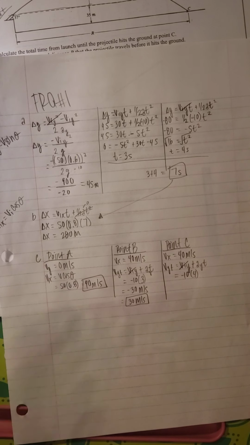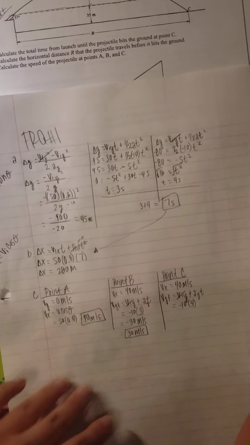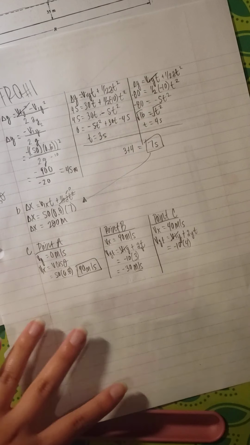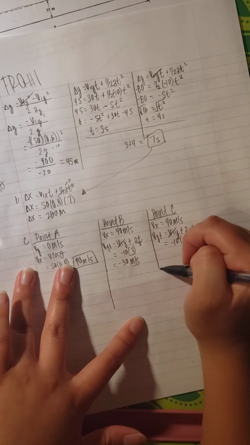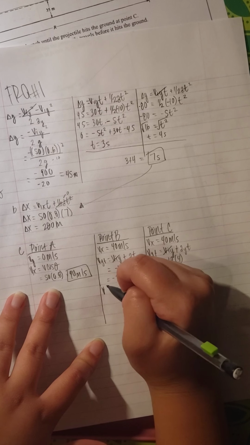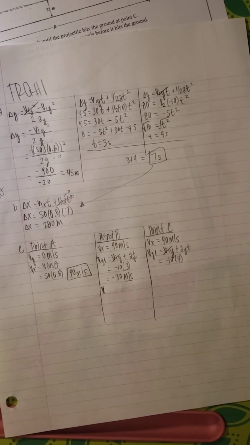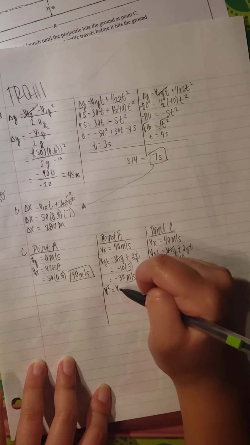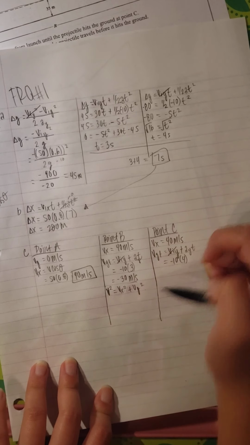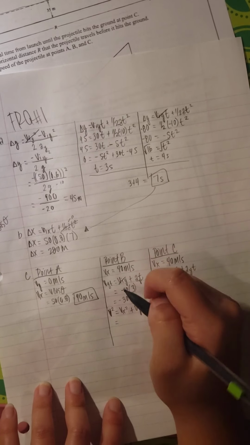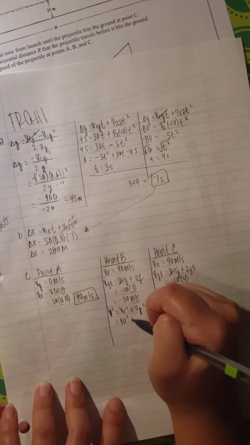Okay, wait, let's go back really quick. I only found Vy. It wants the speed. Okay, so let's ignore this box. Sorry, brain fart. I was too excited to move on. To find V, we can use kind of like the Pythagorean theorem. So we get V squared equals Vx squared plus Vy squared. Oh, that's right, because we were proving that this is going to be 50. Okay, so we can go ahead and plug in everything.